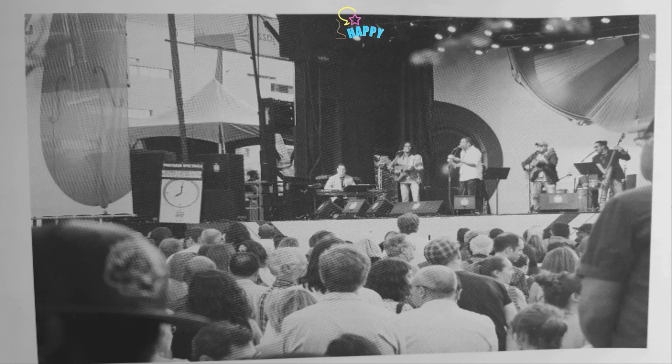Look at the picture marked number 3 in your test book. A. The audience is watching a play. B. Actors are rehearsing for a show. C. Musicians are performing on stage. D. The band is setting up their equipment.